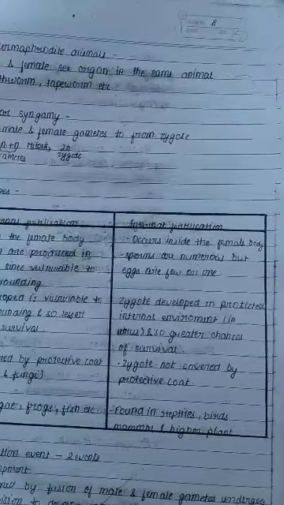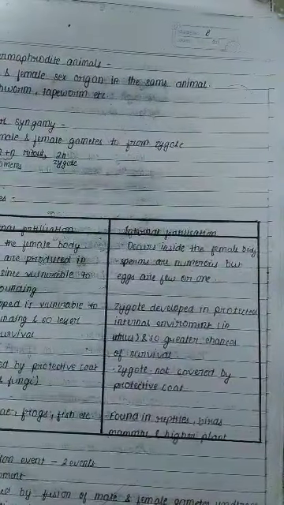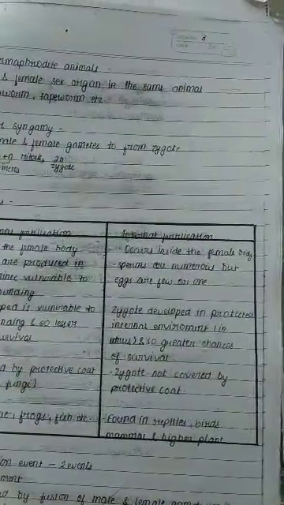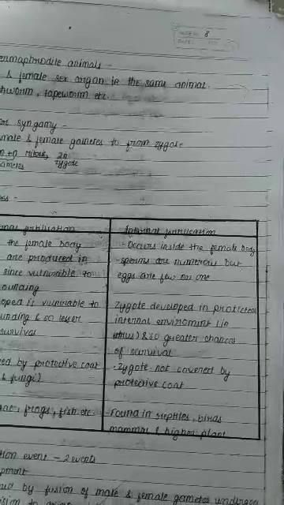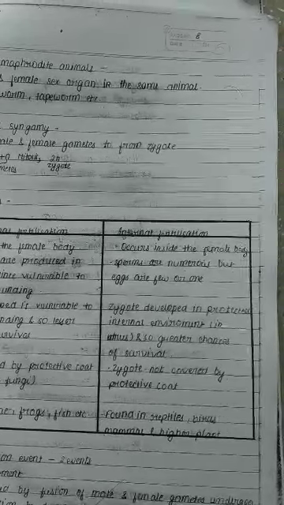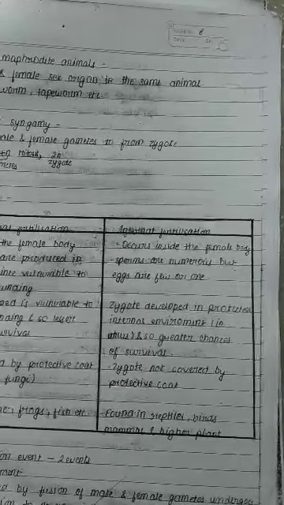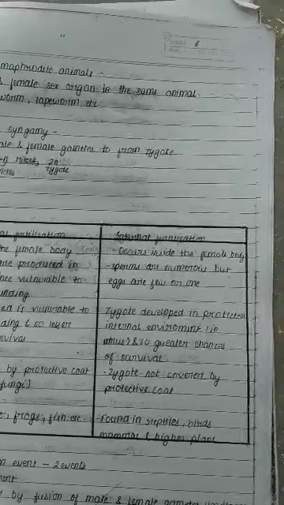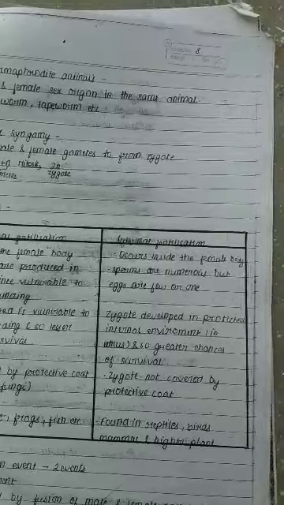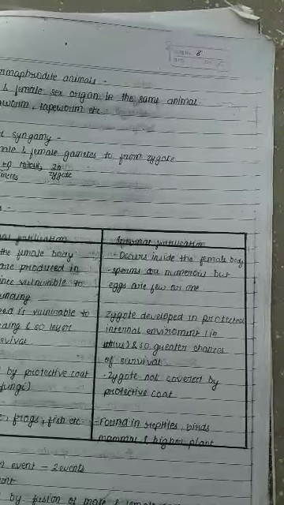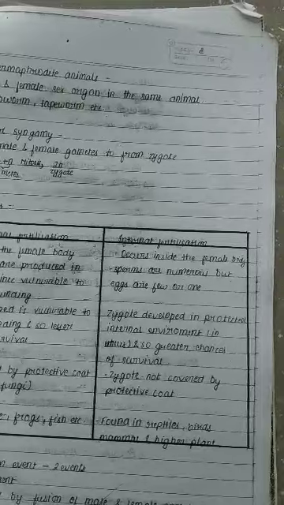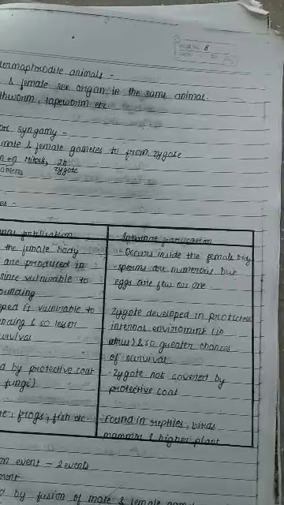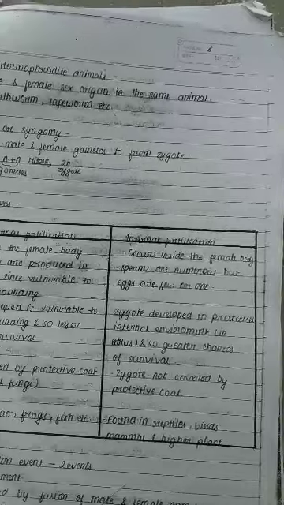Here sperms are produced in large numbers, but eggs are few or only one. The female produces only one or two eggs, but the sperm produced by the male are in large quantity. The zygote develops in a protected internal environment in the uterus, so there is a greater chance of survival. In comparison to external fertilization, in internal fertilization the chances of survivability of the zygote are higher because it is inside the female body and so is very well protected.